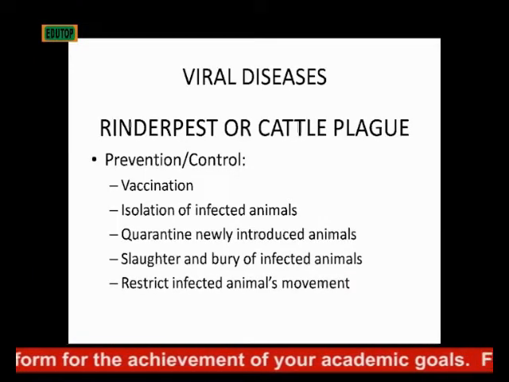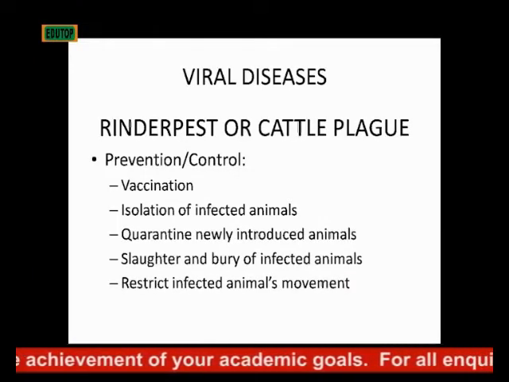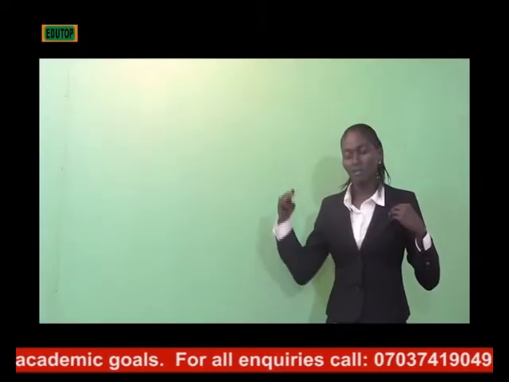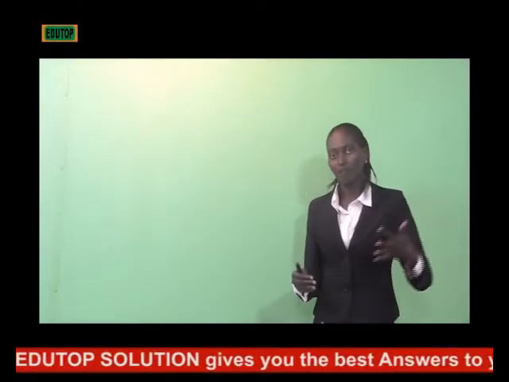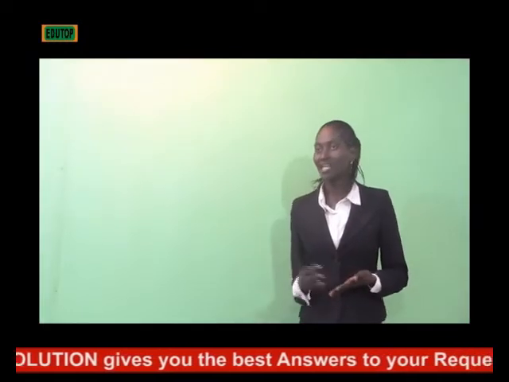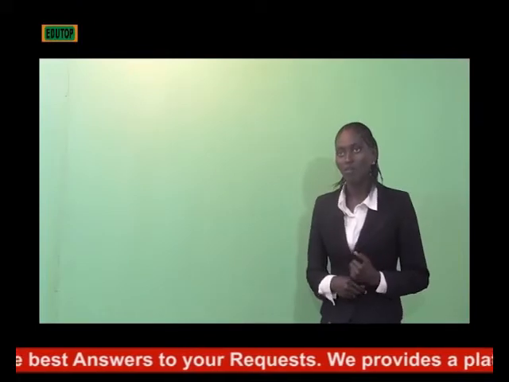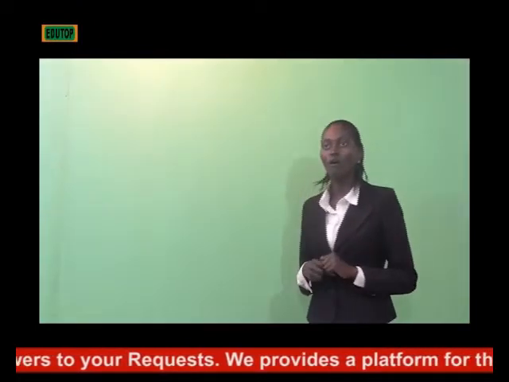Another way to prevent or control rinderpest is to quarantine newly introduced animals. We talked about this when discussing animal breeding: once you are introducing a new animal or plant species, you first take them to quarantine. You don't just bring an animal from a foreign country and introduce it into your country like that. No, you take them to quarantine, so they check it for you. The animal goes through a quarantine test and is certified. Once the animal is certified, then it's safe for you. That's the way to prevent the spread of rinderpest.